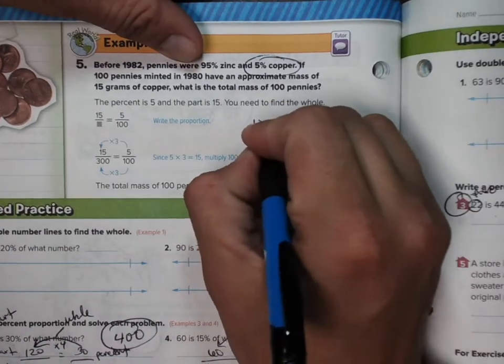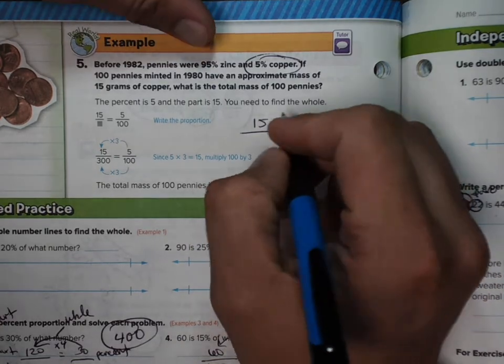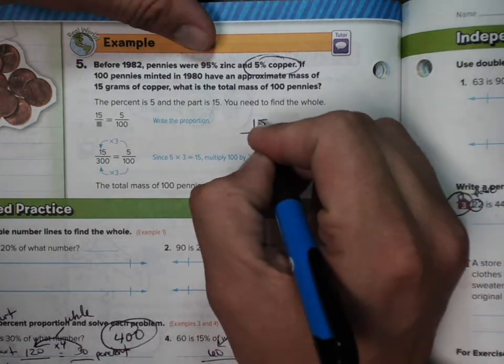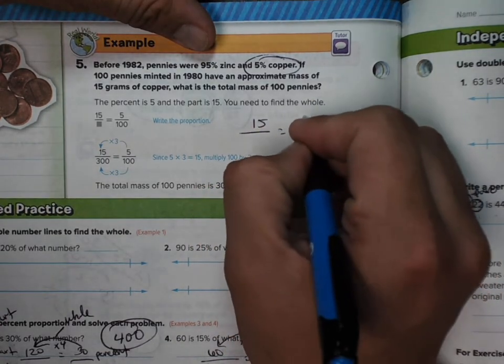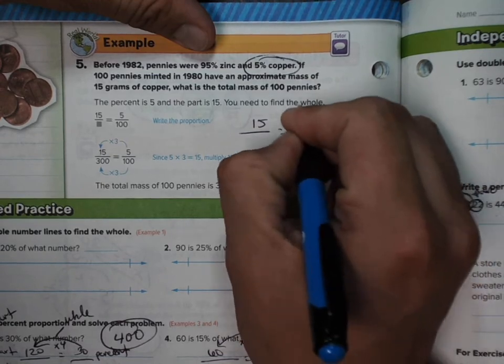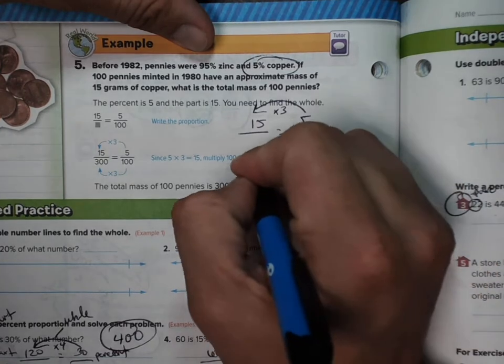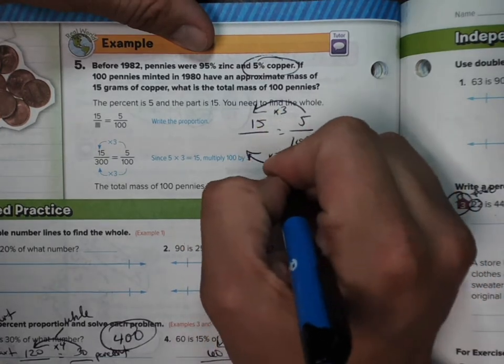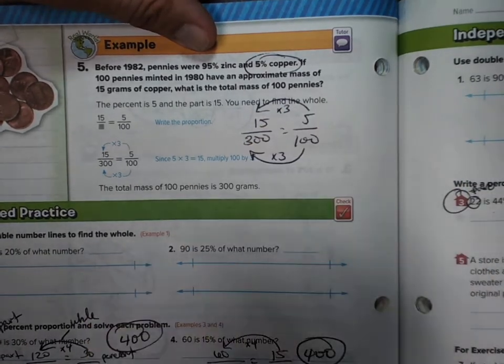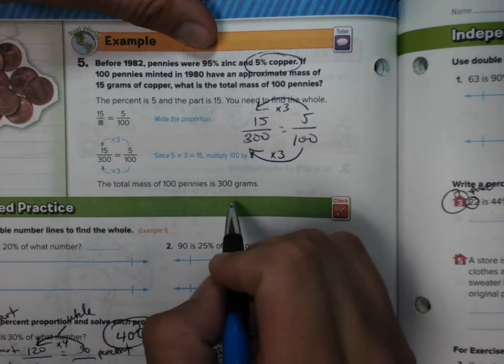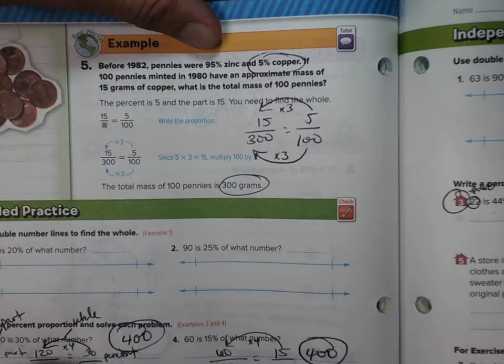And we're going to do 15 grams. We don't know how much it is total, but we know it's 15 grams for copper, and 5% over 100. So how do you get from 5 to 15? Well, you multiply by 3. So you gotta do the same thing to the 100, times 3. So the total mass of 100 pennies is gonna be 300 grams.